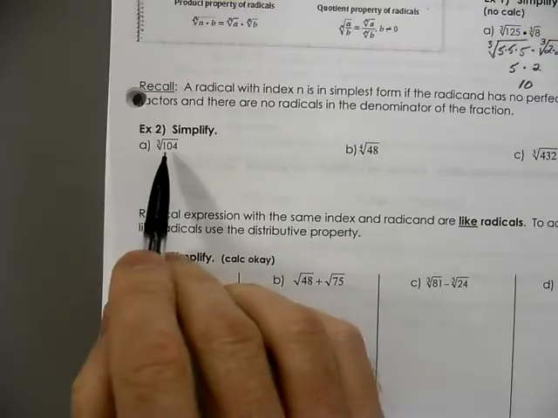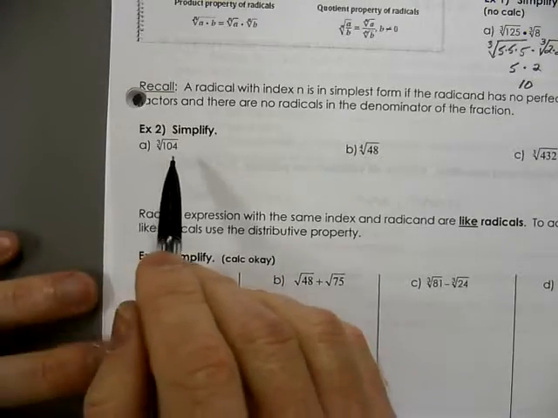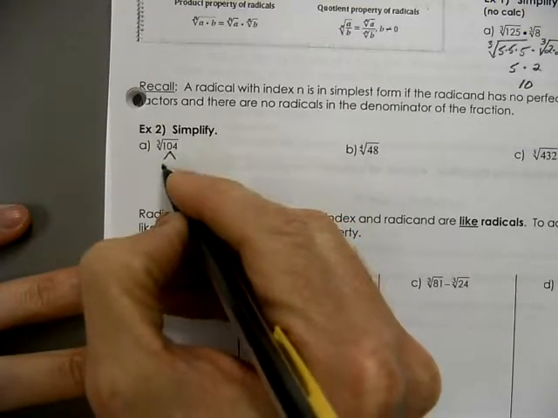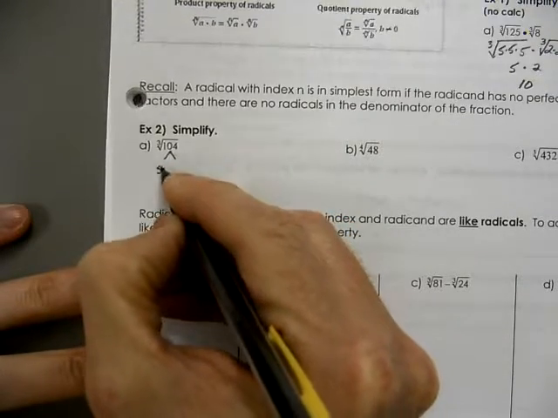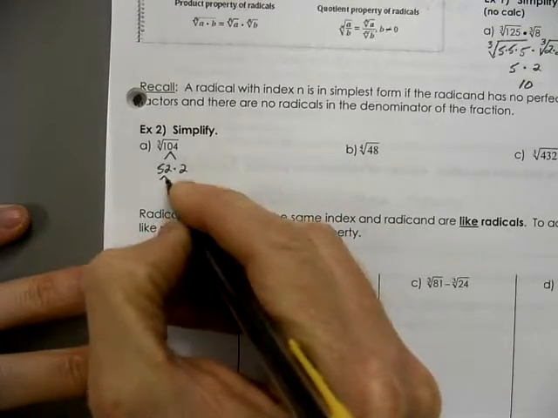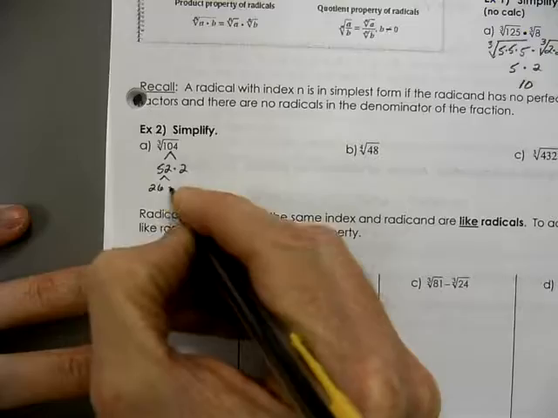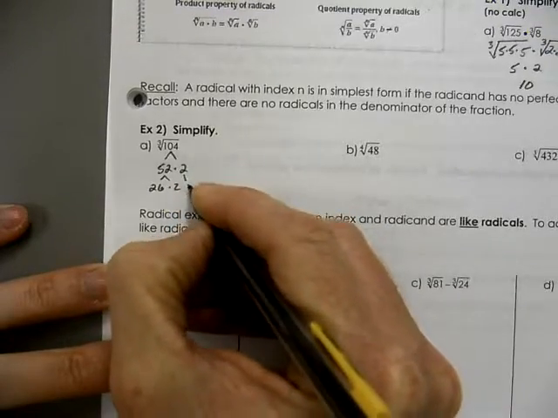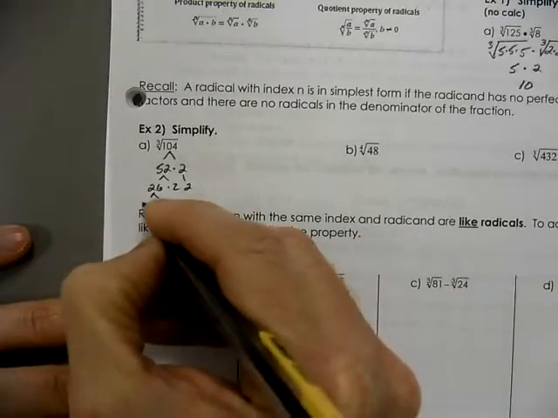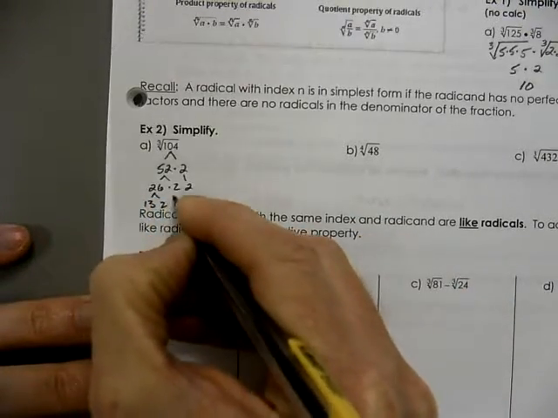Now sometimes there's going to be other parts left over. So if you break the 104 apart into 52 times 2, break the 52 up into 26 times 2, break the 26 up into 13 times 2.